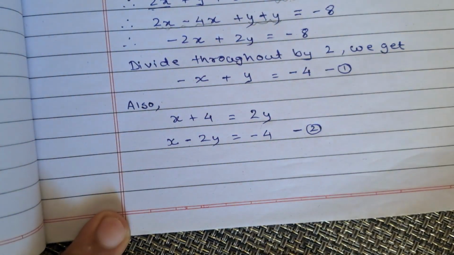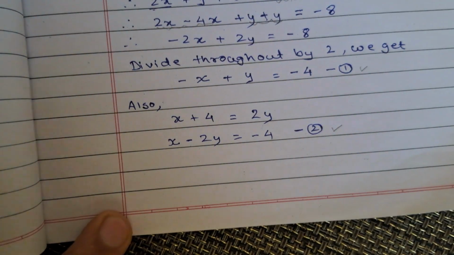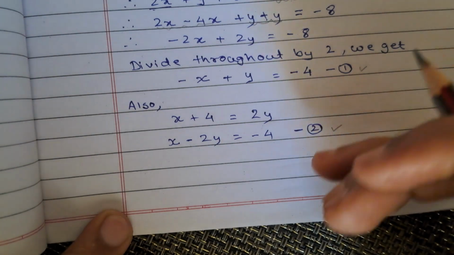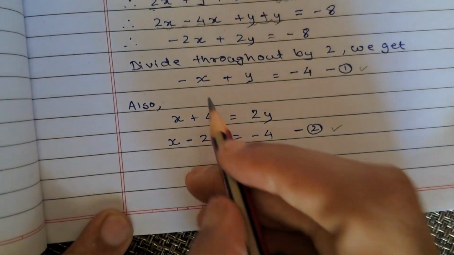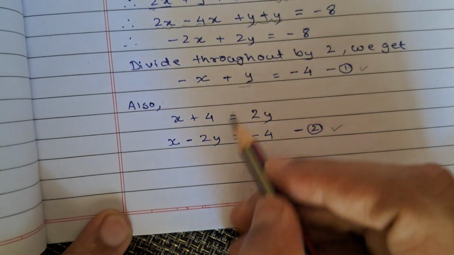So I leave this up to you. You can solve this equation simultaneously and get the values of x and y. So if you ask me what you will do in order to solve this equation, some of you might think of multiplying throughout this equation 1 by 2 in order to get 2y.